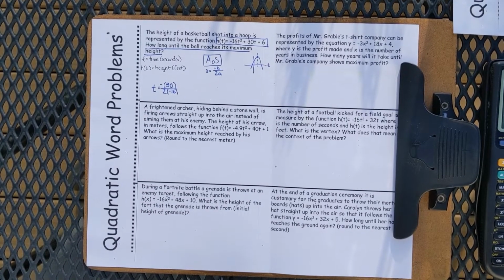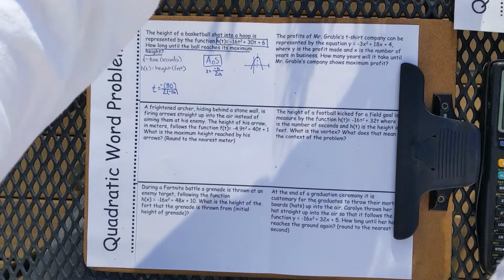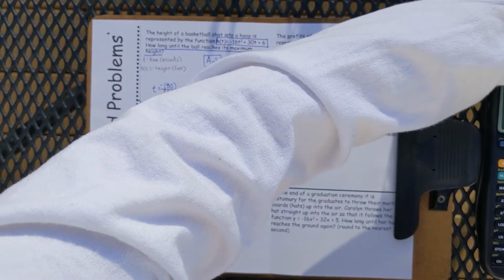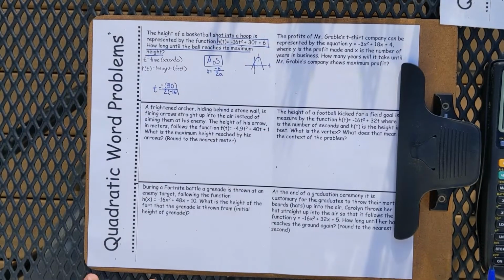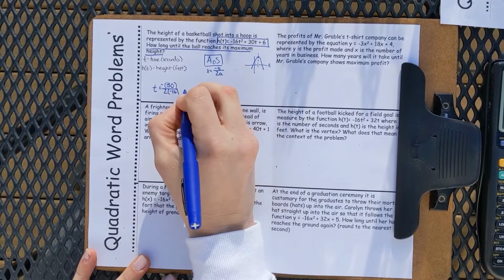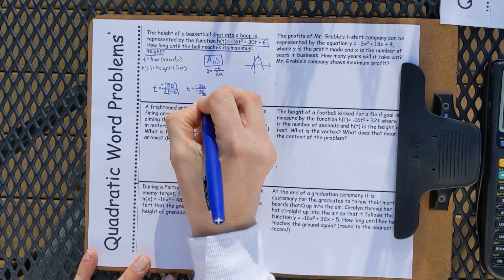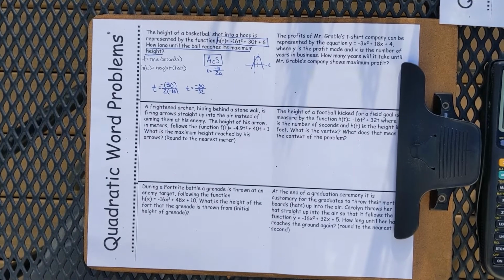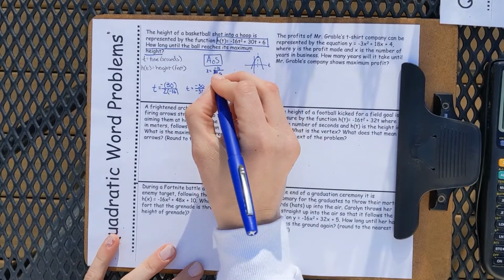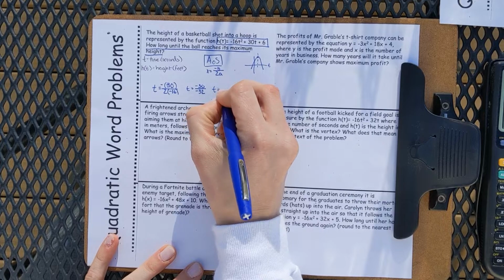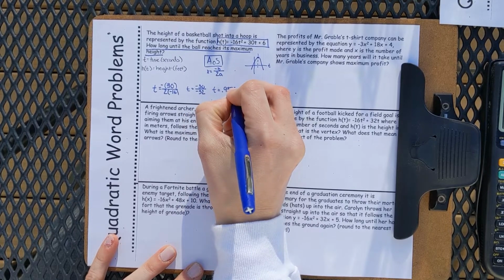Now, be careful if you're going to plug this into your calculator. Make sure you plug it in correctly in the fractional format. You'll notice that this simplifies to negative 30 over negative 32, which unfortunately doesn't divide out very prettily. But you should get t equals 0.9375.